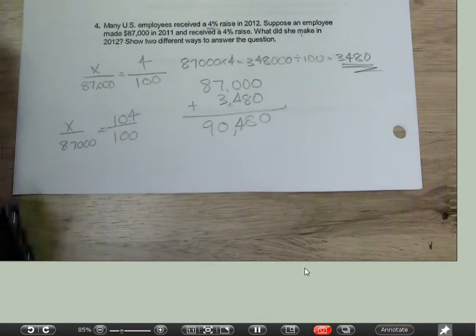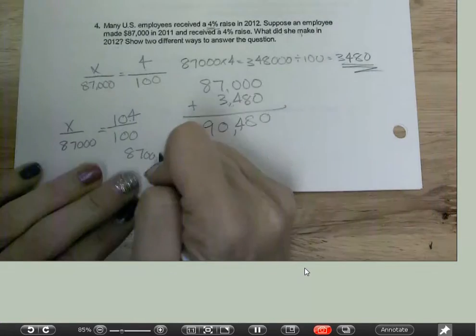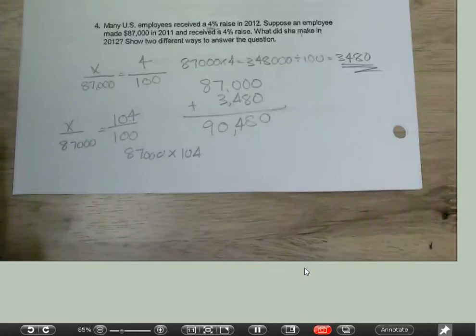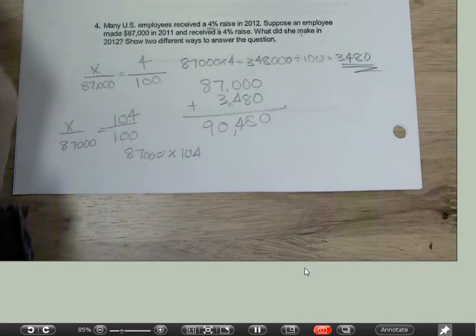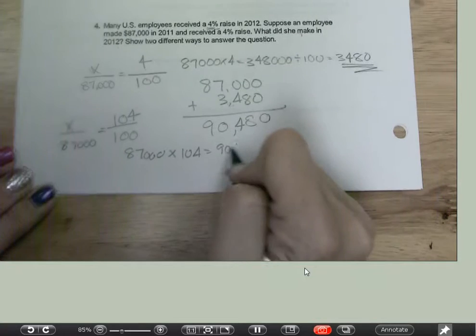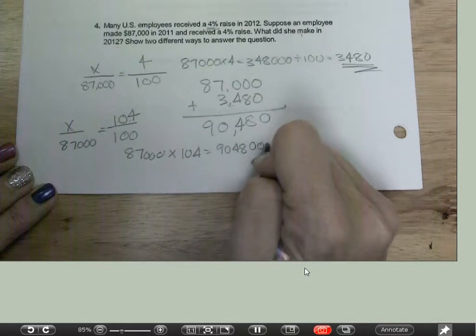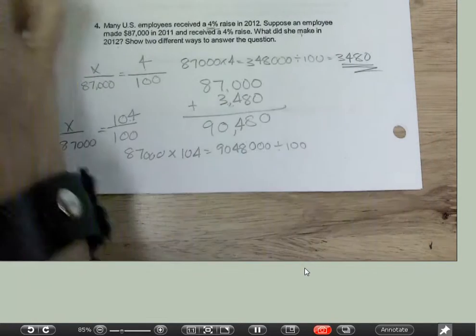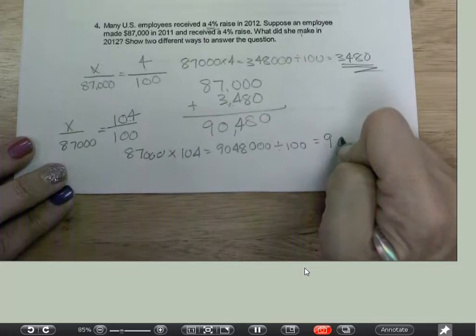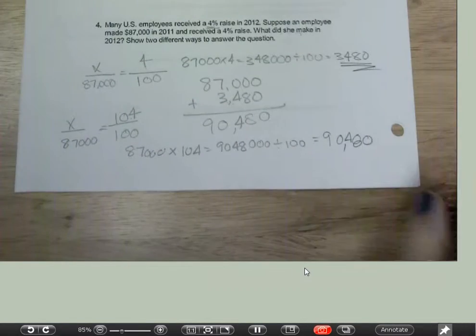So multiply the partners. So 87,000 times 104 gives me 9,048,000. And then I want to divide that by the loaner. And that gives me the same exact answer I got.